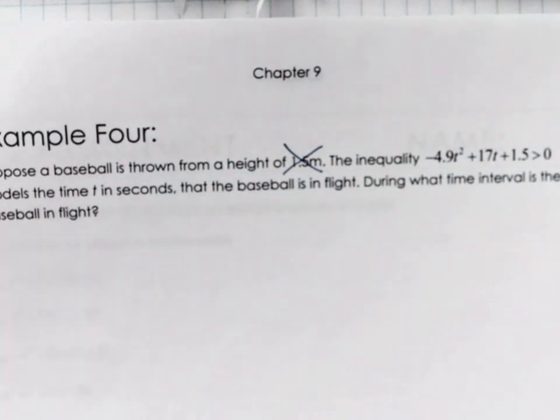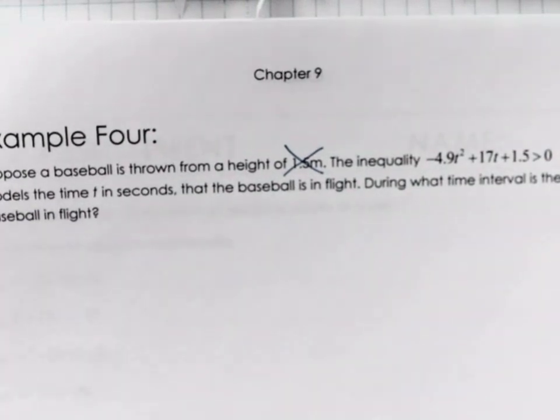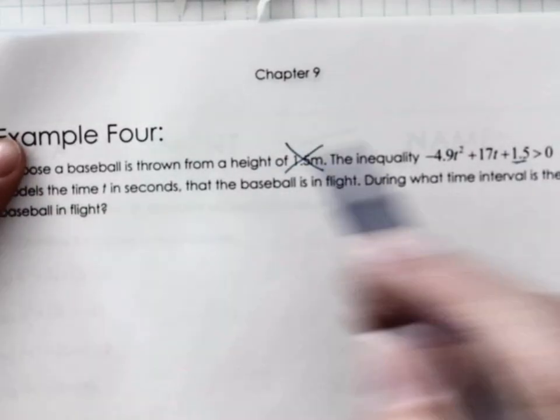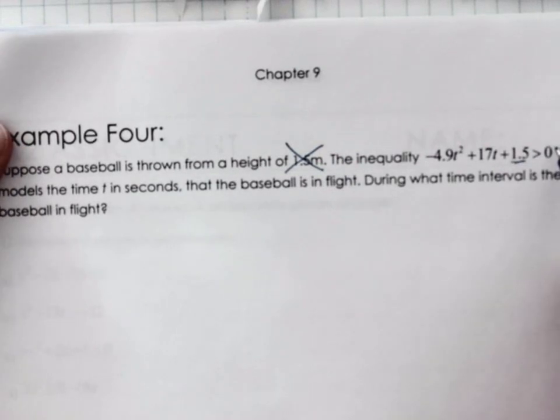Sometimes it will, sometimes it won't. You have to learn to distinguish: look for this number in the equation. If it's already in the equation, don't worry about it. If the inequality is modeled.